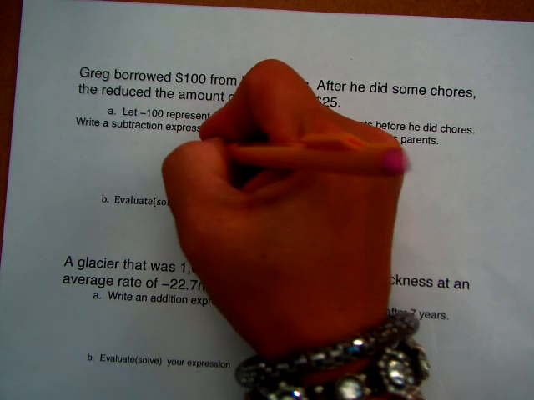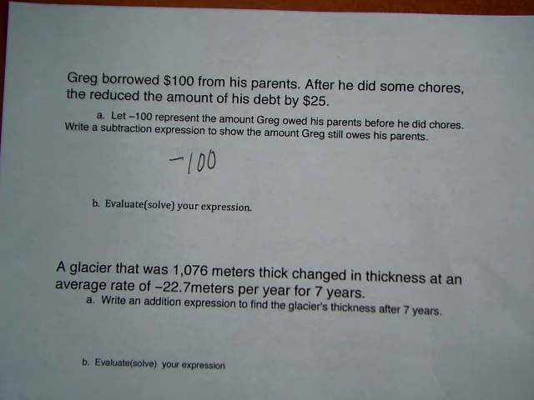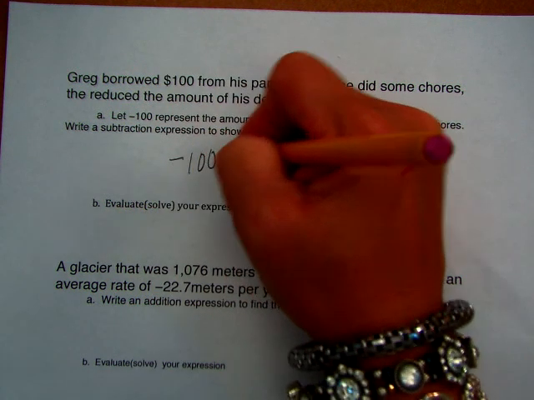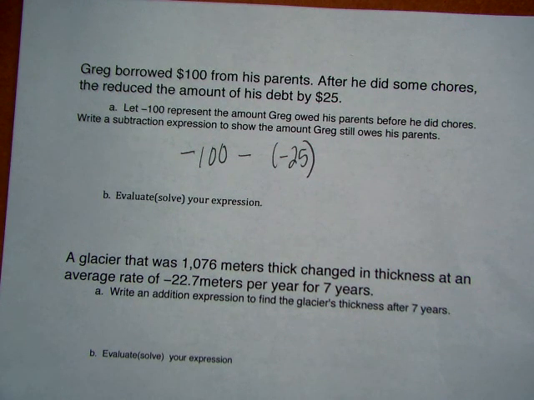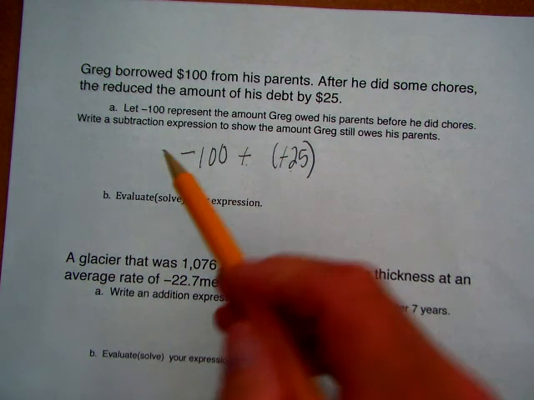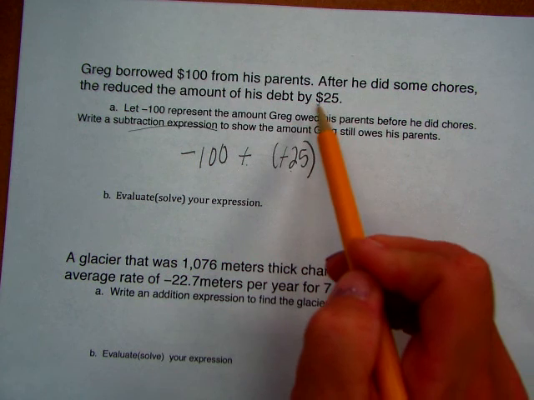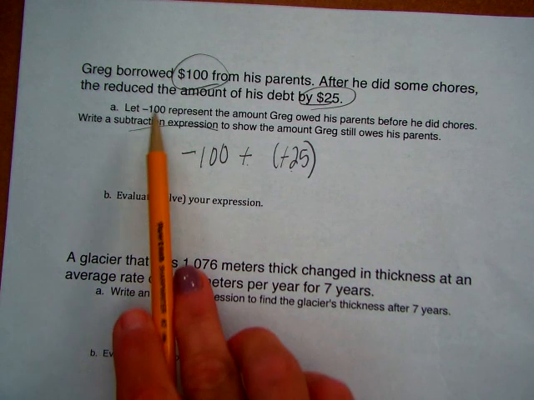Well, negative 100 is the amount that Greg owed his parents before he did the chores. And then minus the negative 25, that they reduced the amount of his debt. Okay? We still have the negative next to the negative, which cancels out to a positive. So this is the actual subtraction expression. These are the numbers that are important. Sometimes we like to see you do that on your test too, showing that you know what the important numbers are. Okay? So this is the subtraction expression.